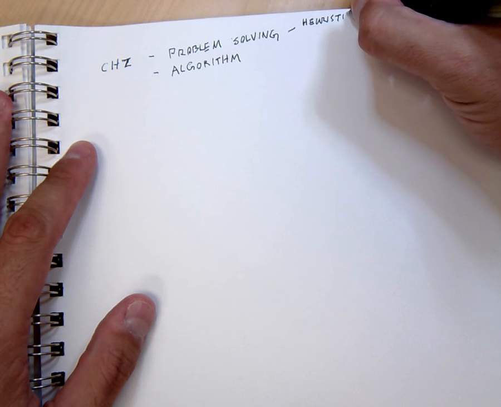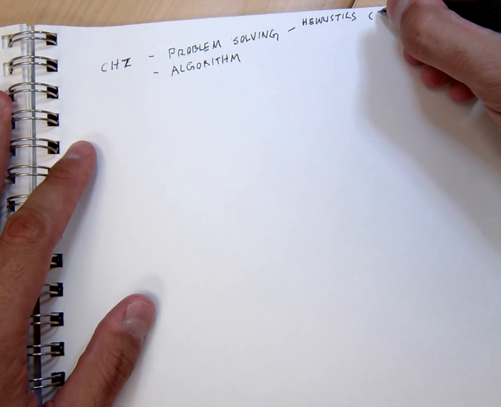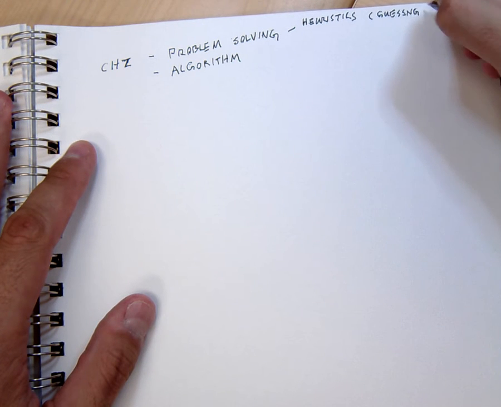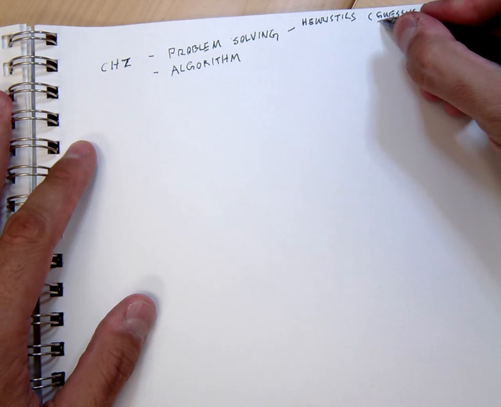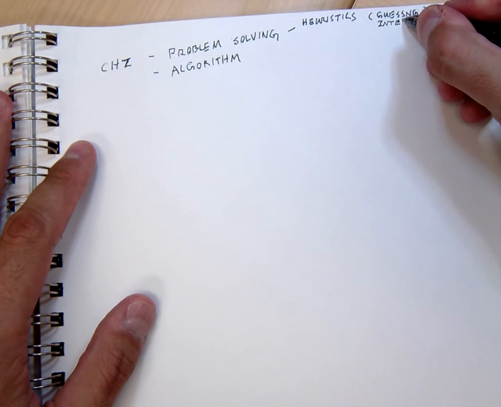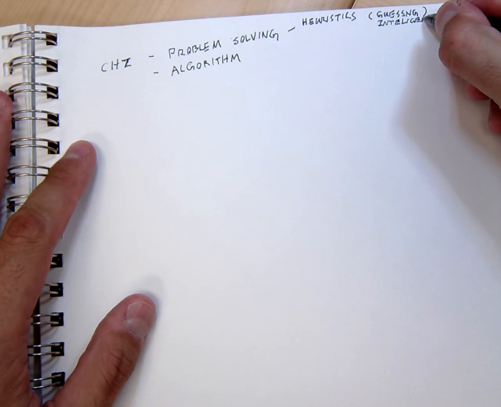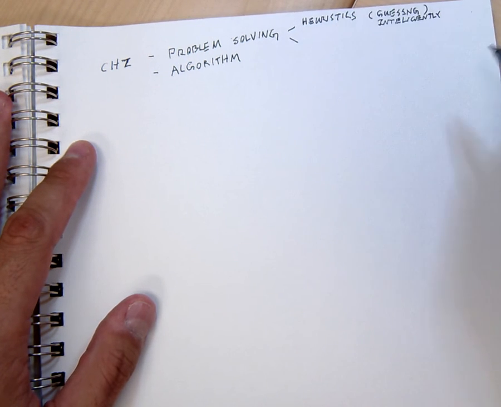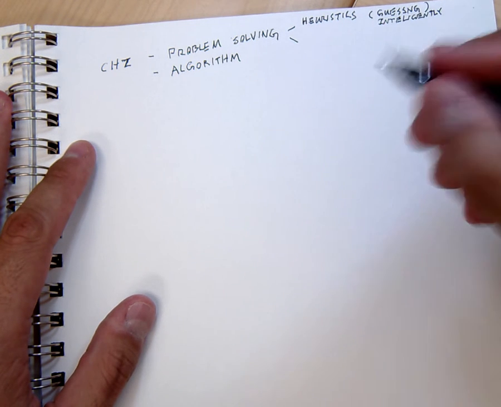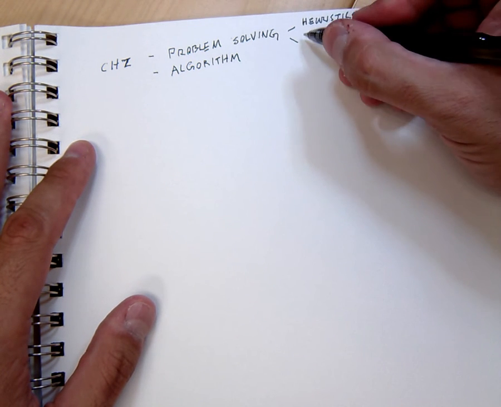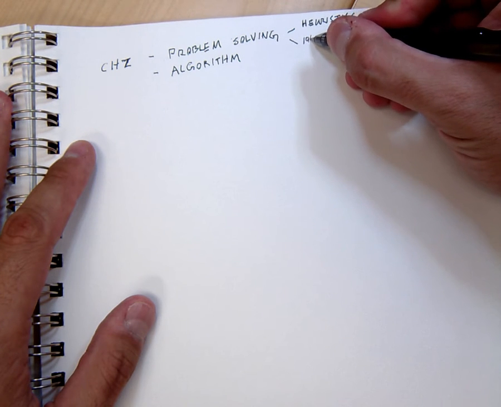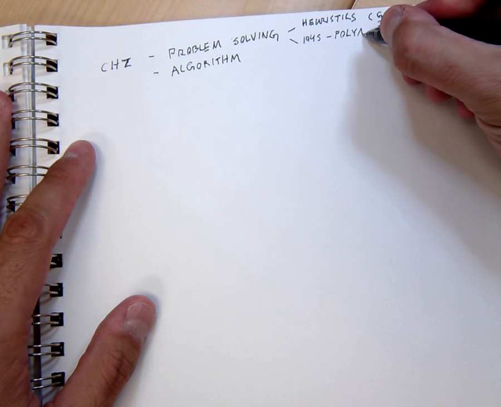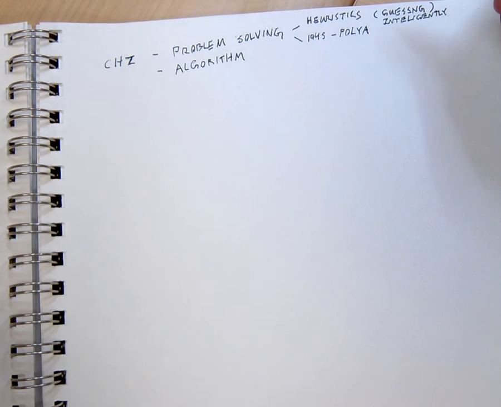which is a fancy word for what I would best describe as guessing with strategies. So intelligently, in order to come up with a solution and checking it. And also we're going to be talking about a process for solving problems from a 1945 book by Polya.